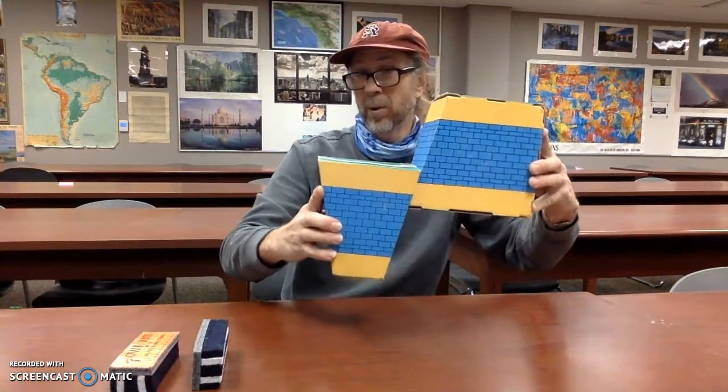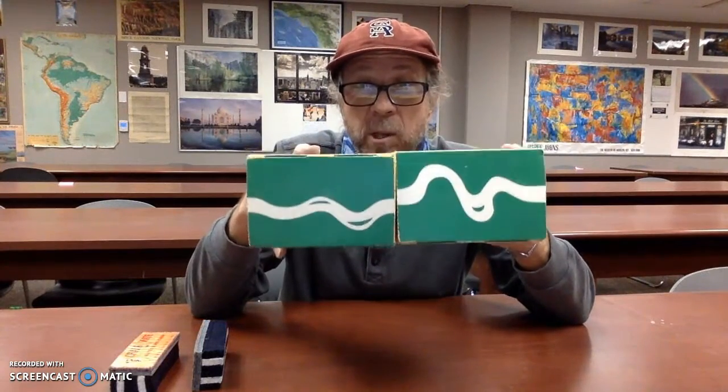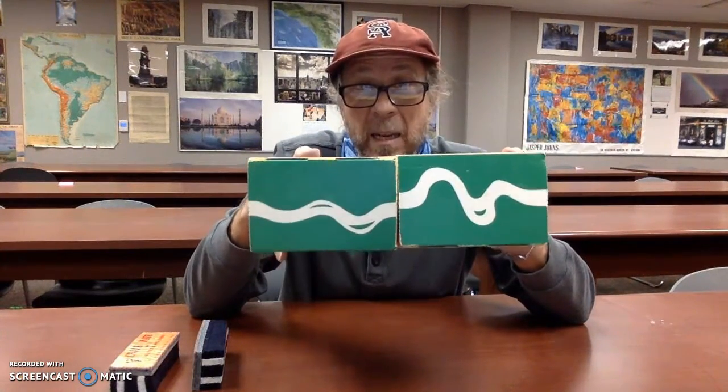Now we're talking about reverse. Reverse has a steeper angle, okay? And remember, I had just mentioned a moment ago that recumbent folds can be tied to thrust faults, okay? Thrust fault, reverse fault, normal fault, right?